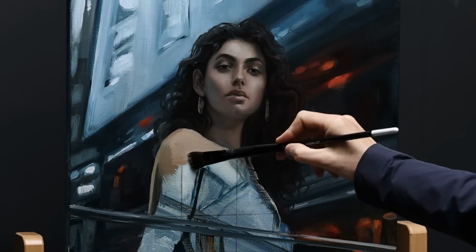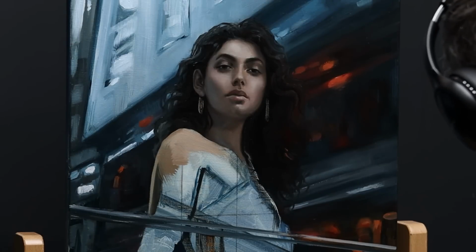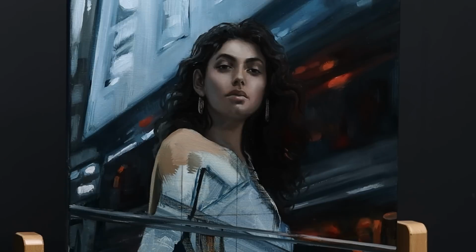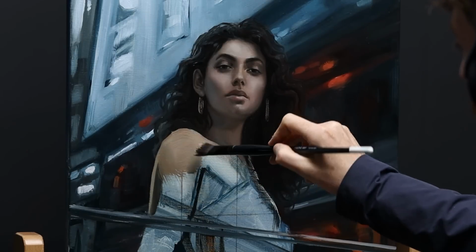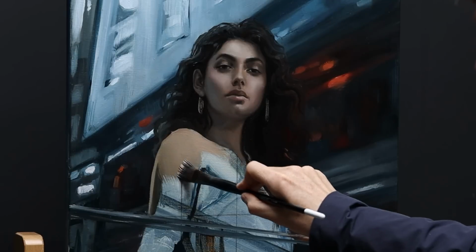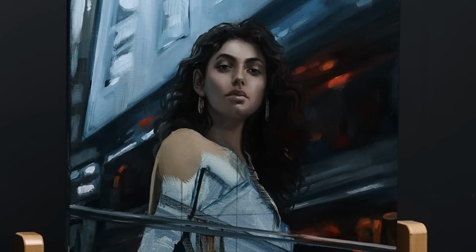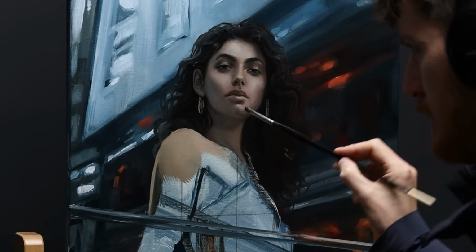Ultimately, the choice of medium depends on your preference. However, due to its inherent properties of blending, layering, transparency, and texture, oil paint is often considered the most suitable medium for mastering the sfumato technique.